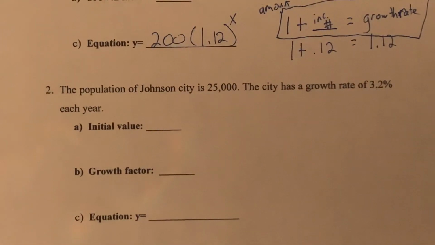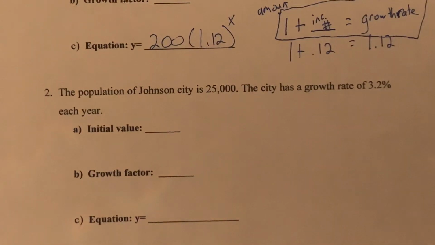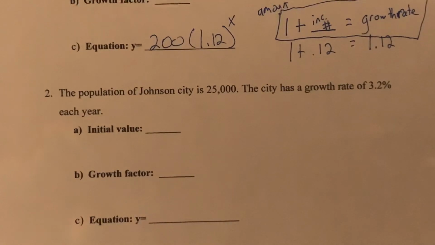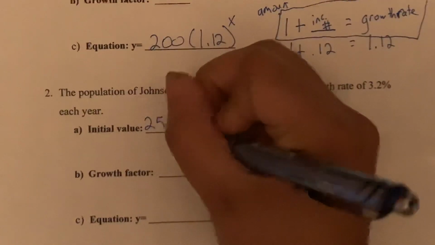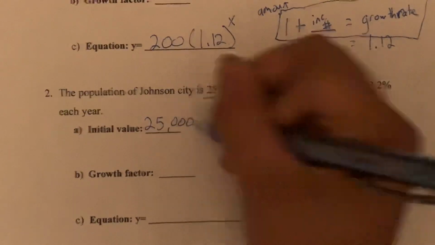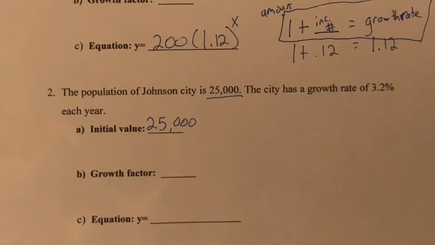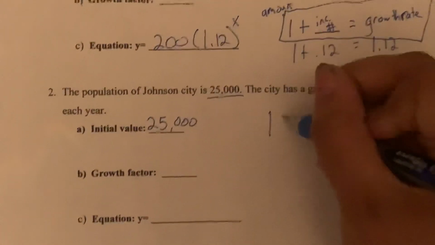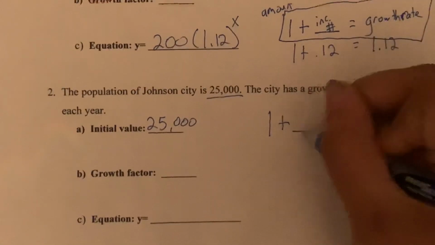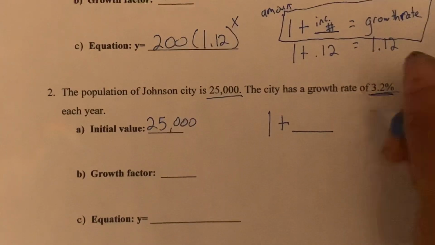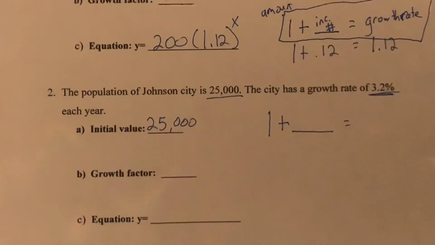The population of Johnson City is 25,000. The city has a growth rate of 3.12% each year. The initial amount, 25,000. The growth factor, that's where we're going to have to use this formula. 1 plus the increasing amount equals the growth rate.